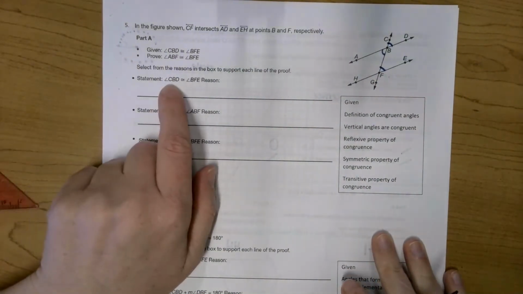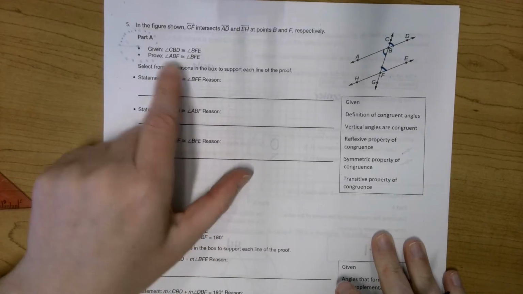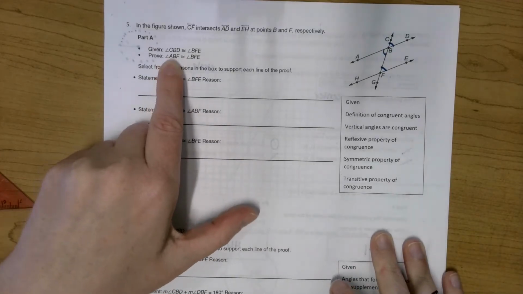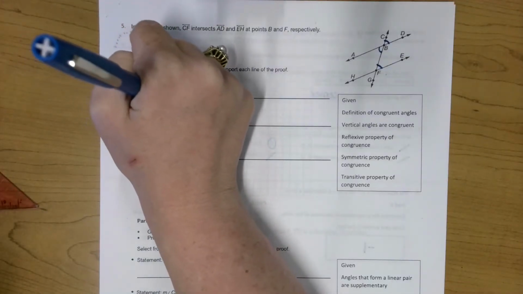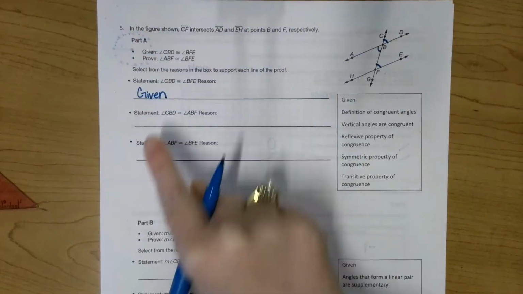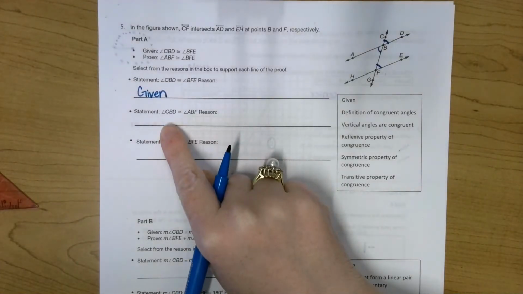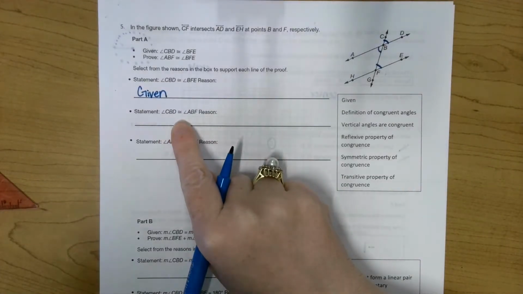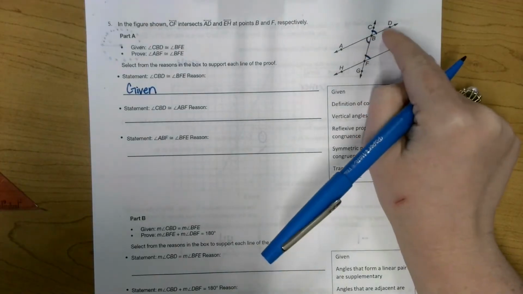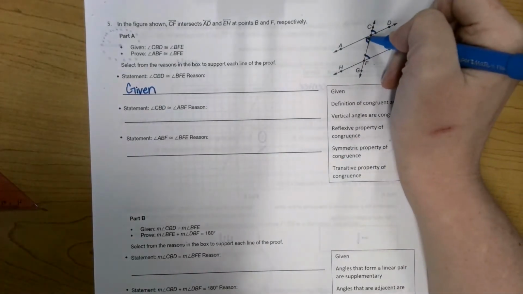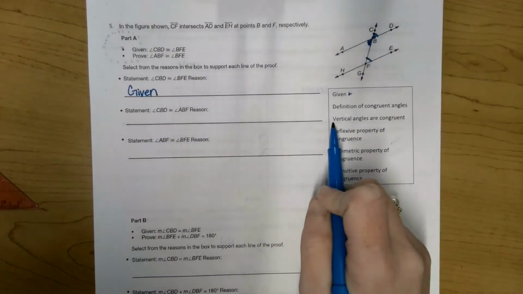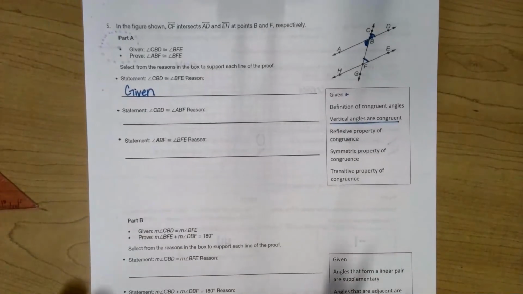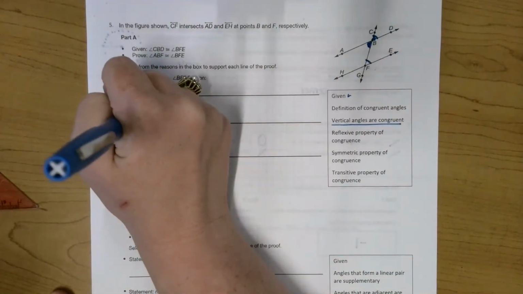Okay, CBD is congruent to BFE. Why? Well, if we look at our given, that matches, so that is given to us. Okay. Statement 2, CBD is congruent to ABF. So these 2 angles are congruent. Why is that? Well, let's look at what kind of angles they are. They are directly across from each other. So that's the definition of a vertical angle, and vertical angles are congruent.